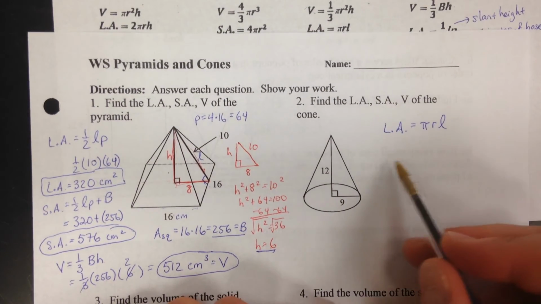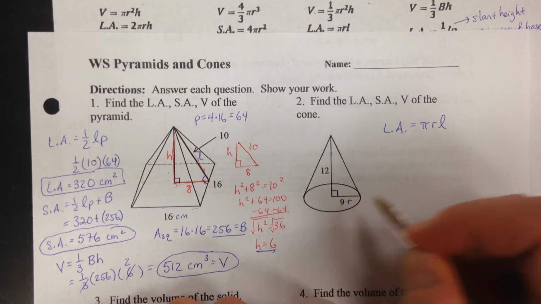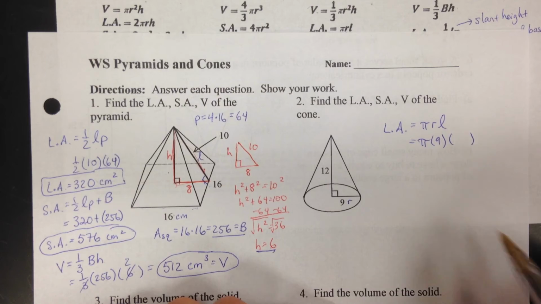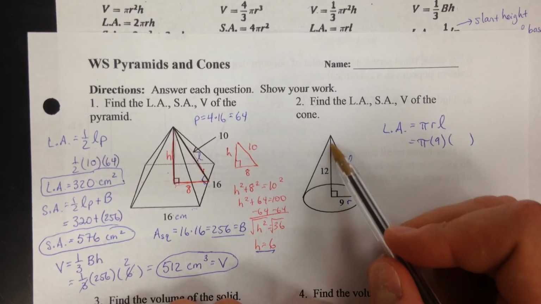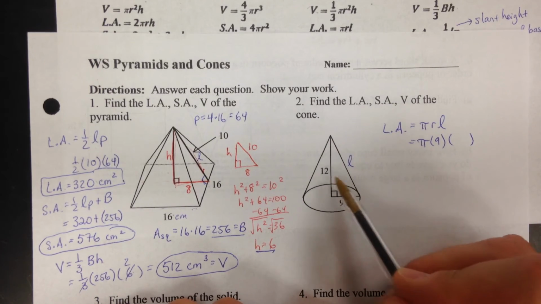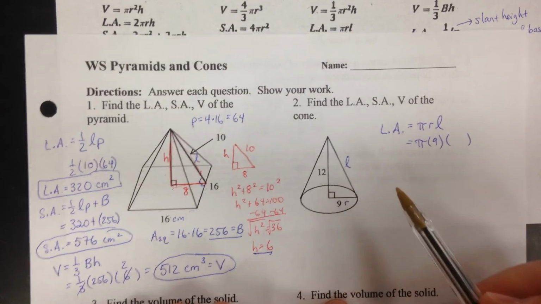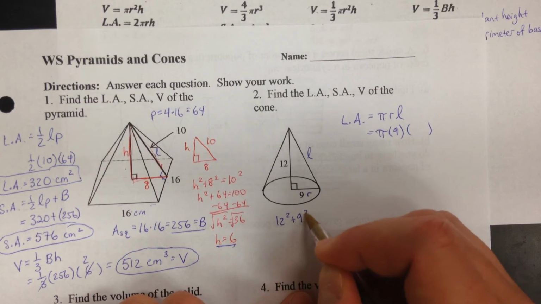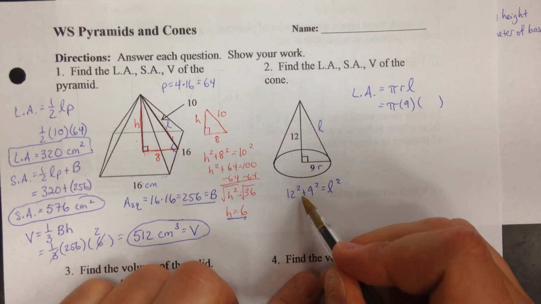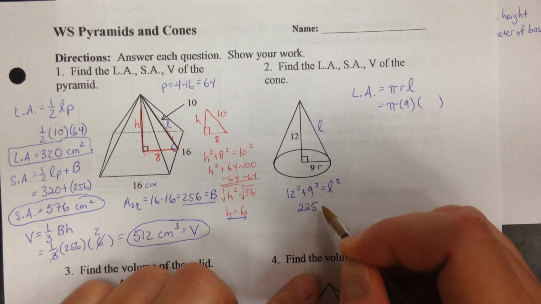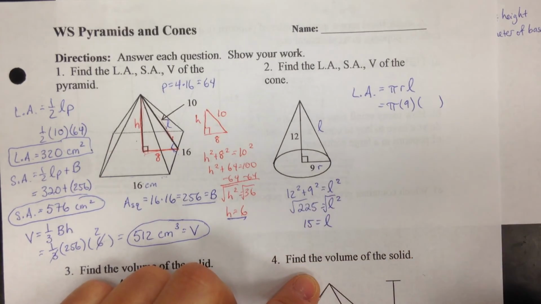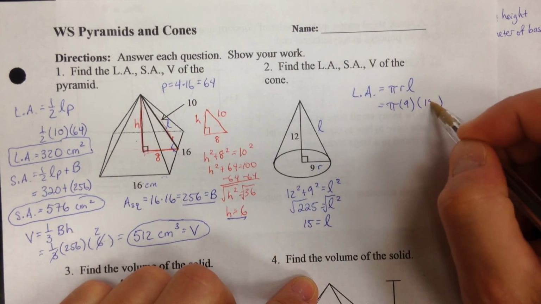Okay, so do we have the radius in this problem? Yes, the radius is 9. So that's pi times 9 times the slant height. Now here's your L, that's your slant height. We do not have that. So we're going to do Pythagorean theorem. Look at the right triangle. So we would do a squared plus b squared equals c squared. We can do that on the side here. Actually, I'll do it down here. 12 squared plus 9 squared is L squared. And if you add this up, you're going to get 225 is L squared. We take the square root, and we get 15 is L. Okay, so I'm going to put a 15 in there.